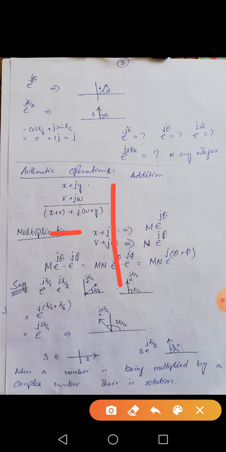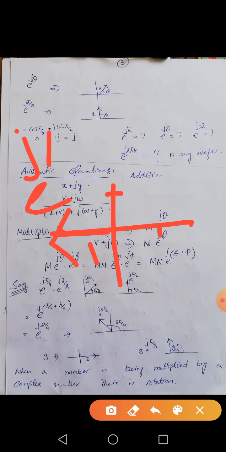If I plot e power j pi, the magnitude is 1 and angle is pi, so this is 0, this is pi by 2, and here it is pi, so this is unit 1 and this is e j pi.